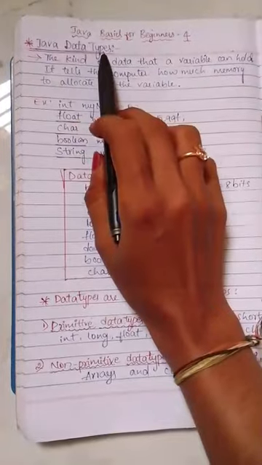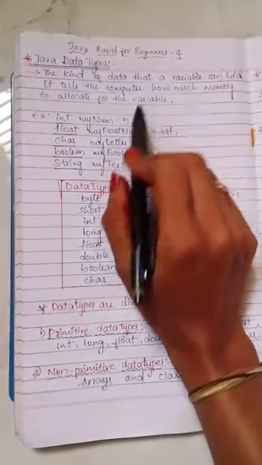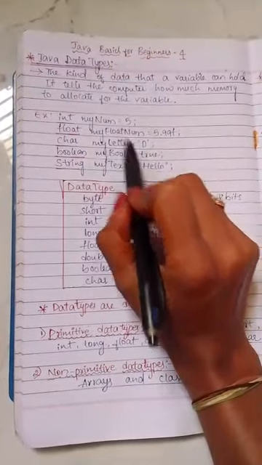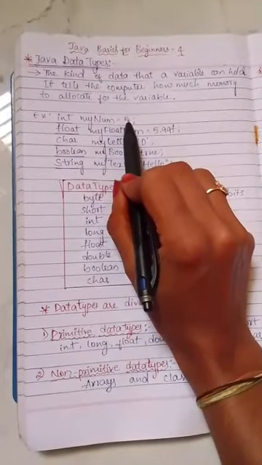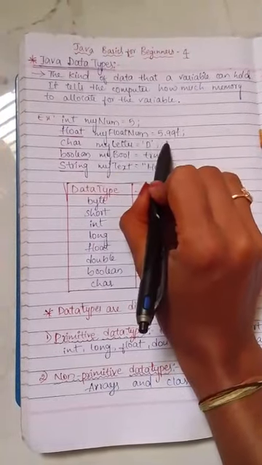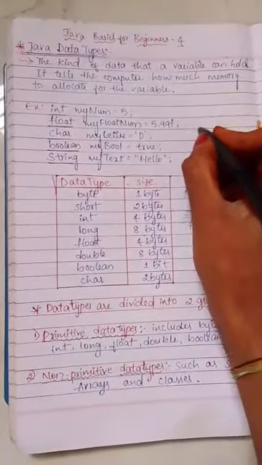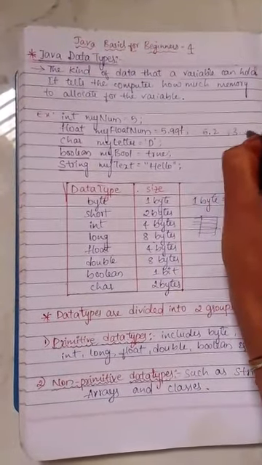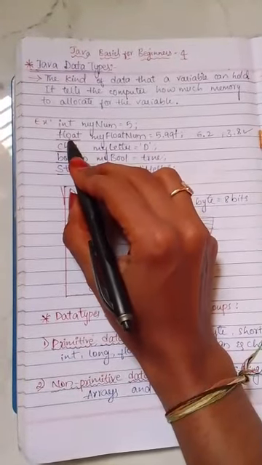First of all, what is a data type? The kind of data that a variable can hold. For example, these are the variable names. These are the values that a variable can hold. For example, if I have any number, for numbers we can use int, the integer data type. For floating numbers, 5.99 or 6.2, 3.8, this kind of numbers we use the float data type.